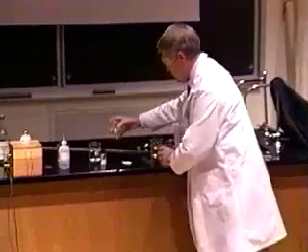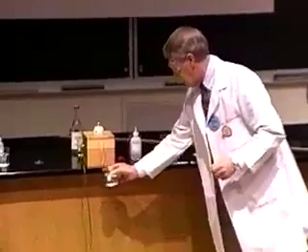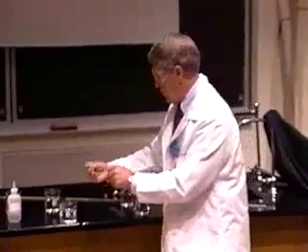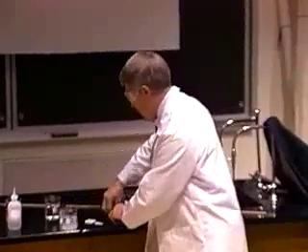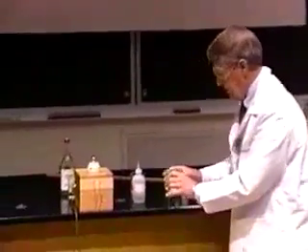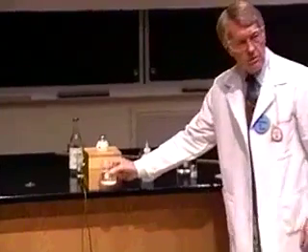The next thing I'm going to do is take, again, some doubly deionized water. We see nothing happens as far as the conductivity, and we will take a packet of sugar, dump the packet of sugar in, stir it up a little bit, and we will test it, and we see nothing happens to the light bulb, and therefore it would indicate that sugar, when it dissolves, goes in as the form of neutral molecules.